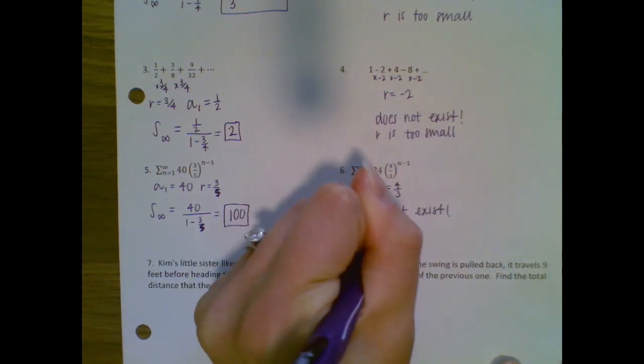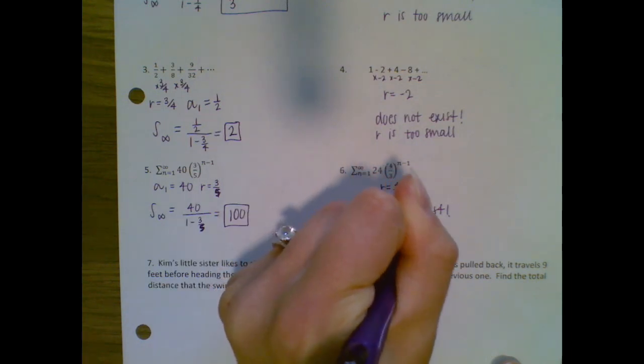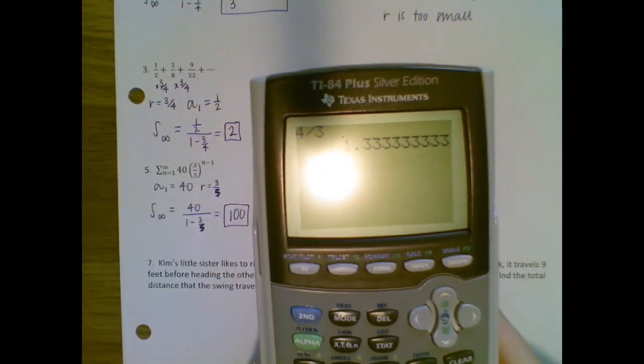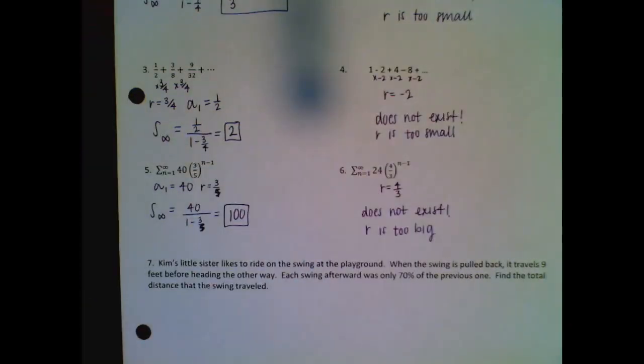Because the r is too big this time. 4/3 is bigger than 1. See? Okay. All right, number 7.